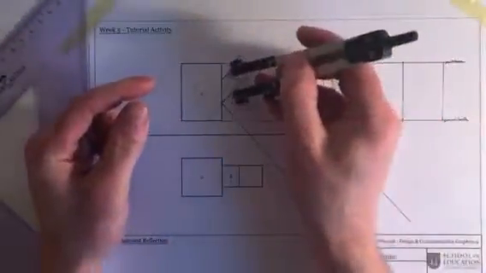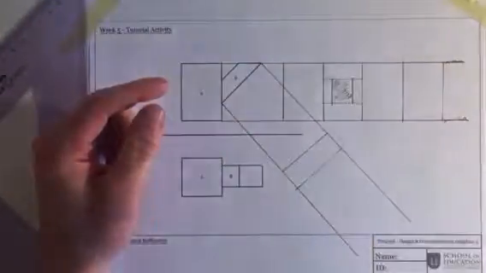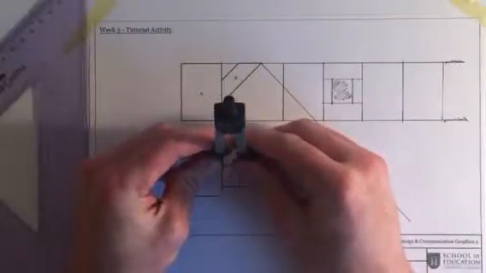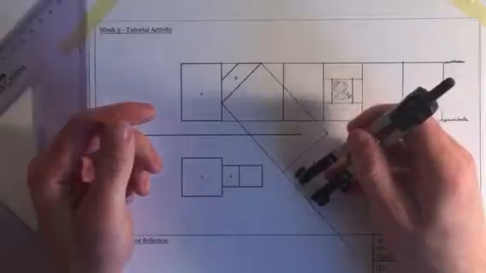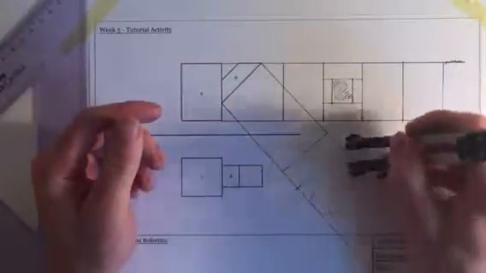Okay, so we have to get this width here. So this is the part that's tapering in. Okay, and we need to swing it off in here. And swing that off in here.